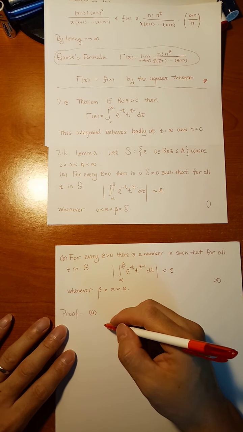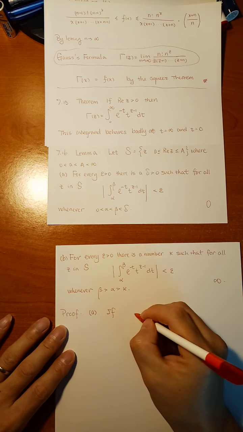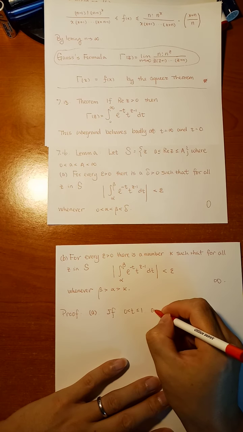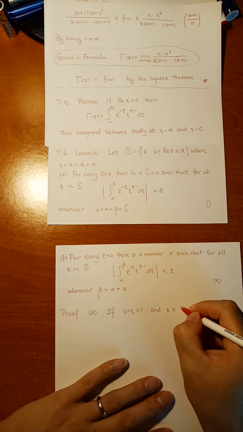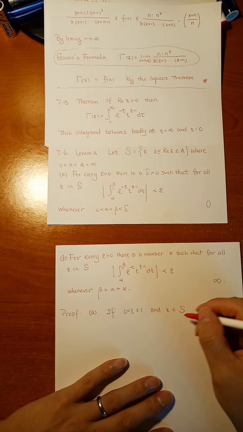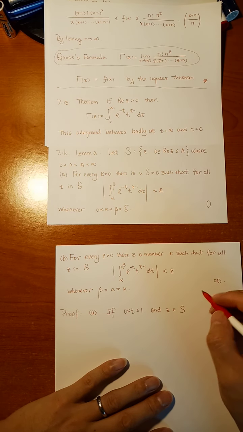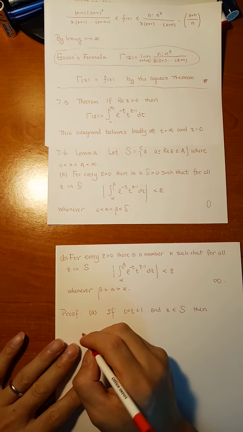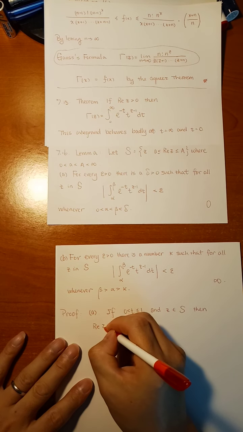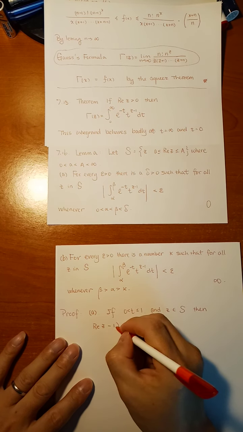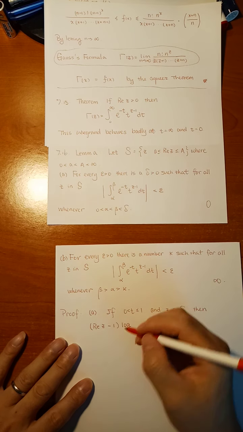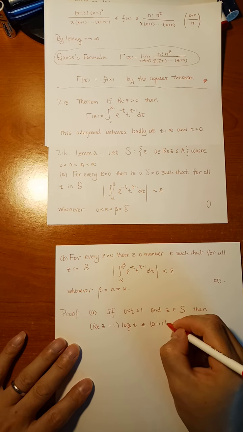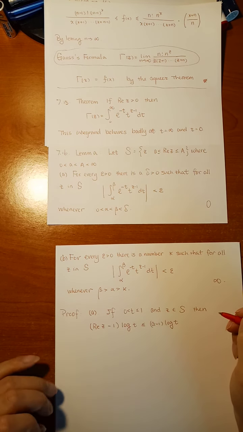If t is between 0 and 1 and z is in S, then the real part of z minus 1 times log t is less than or equal to a minus 1 times log t.